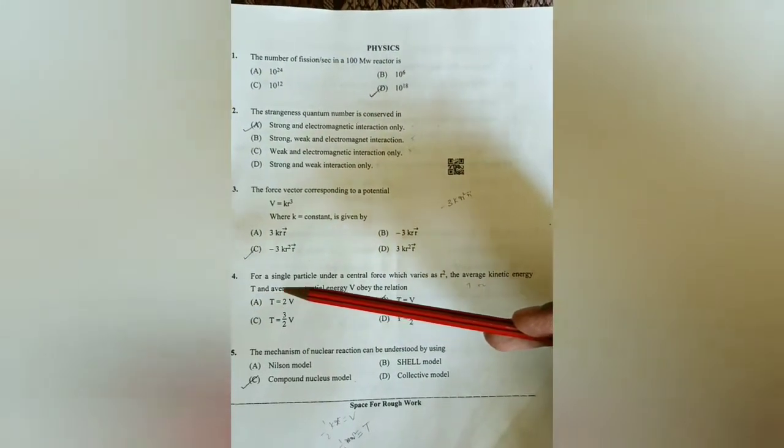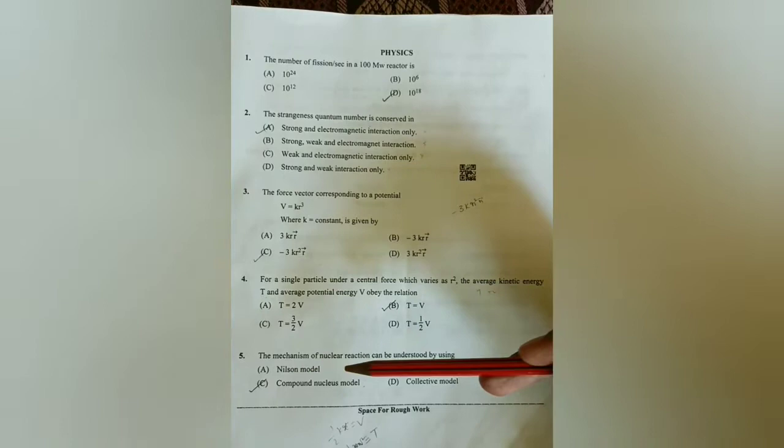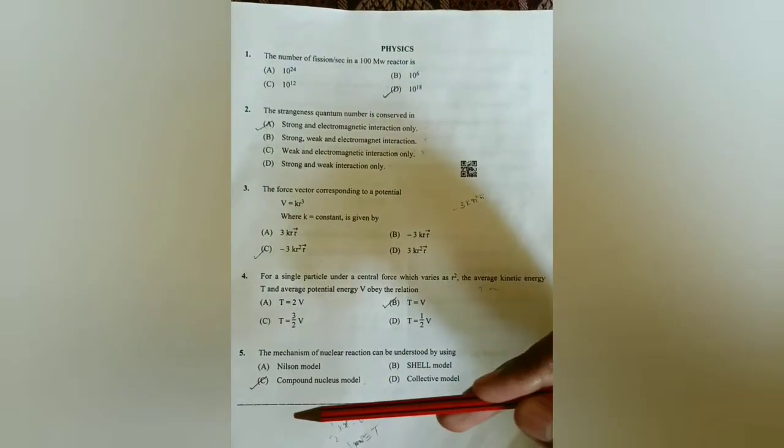For a single particle under a central force which varies as R square, the average kinetic energy T and average potential energy V obey the relation. The right answer is option B, T is equal to V. The mechanism of nuclear reaction can be understood by using. The right answer is option C, compound nucleus model.